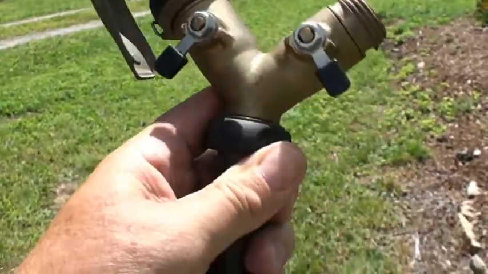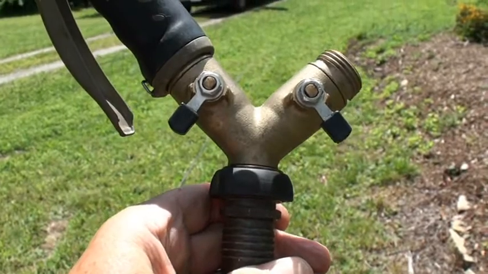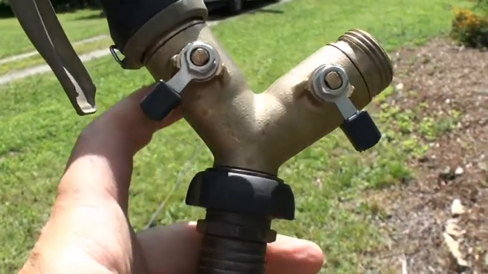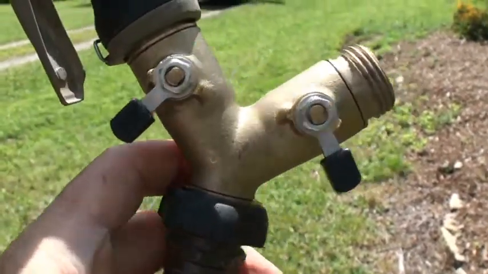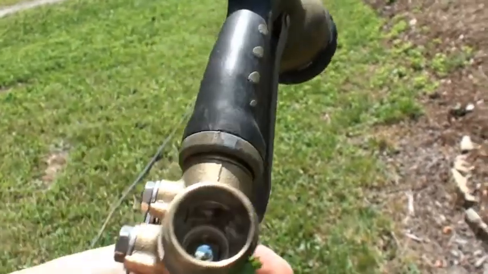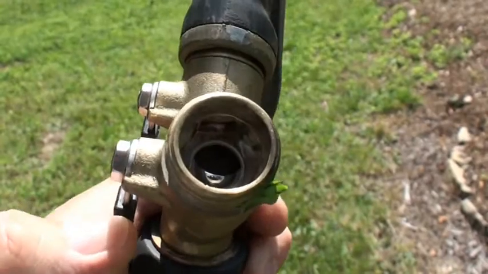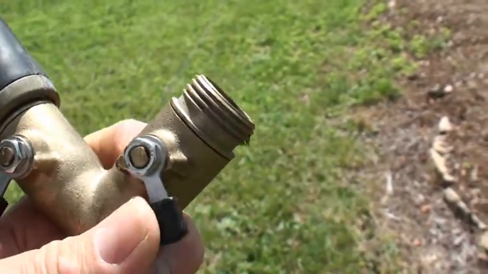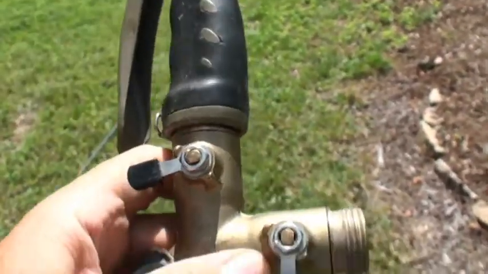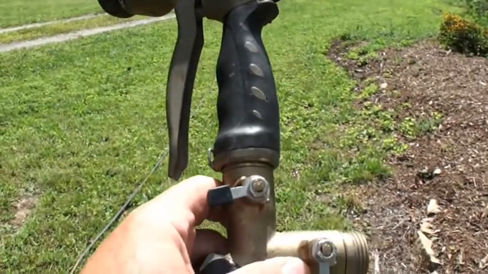But in any event, I put in what's called a Y fitting here. It's got two valves on it. You can see these little levers right here. It's a little ball valve. It's either closed or it's open. Okay, so I'm going to close it back. I don't want to let any water out just yet. And then this side's the hose connection.